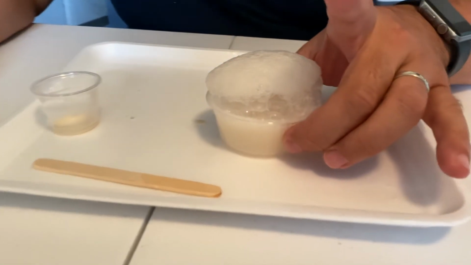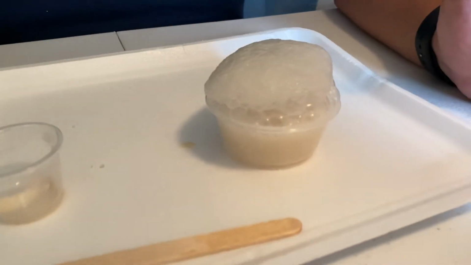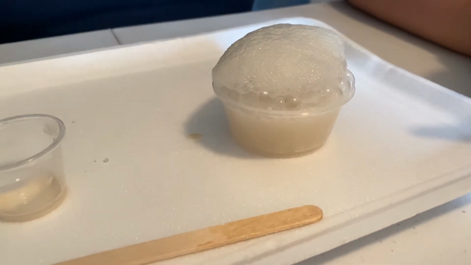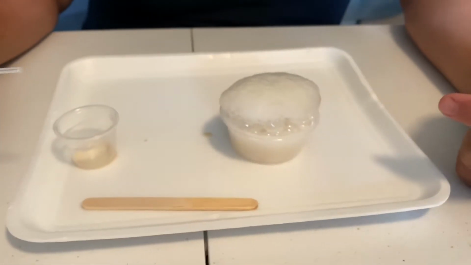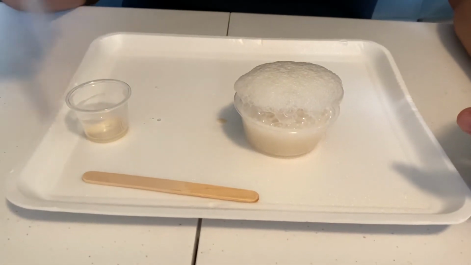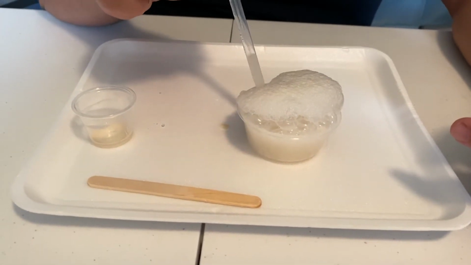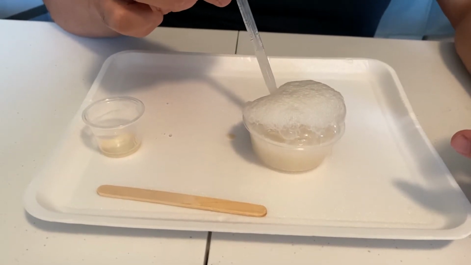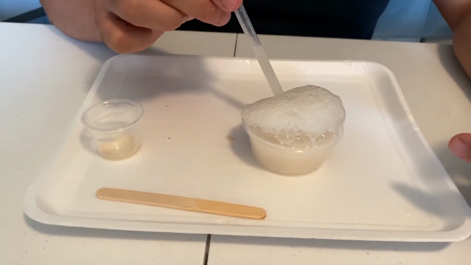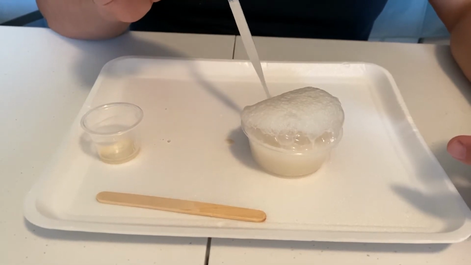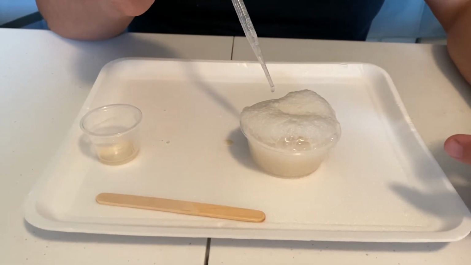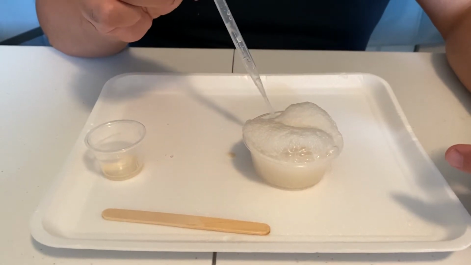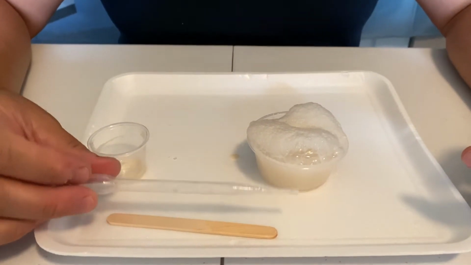When this is all done, we'll move on to activity number 3, and we're going to see if the hydrogen peroxide is still there. Oh, this is interesting, right? Yeah, it's a fun way to stir. Ooh, I ruined my fizz. Anyhow, we're going to move on.